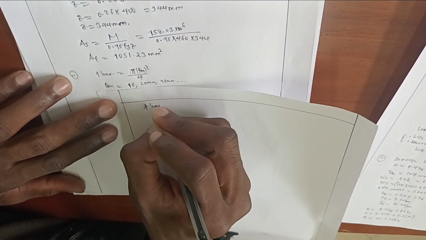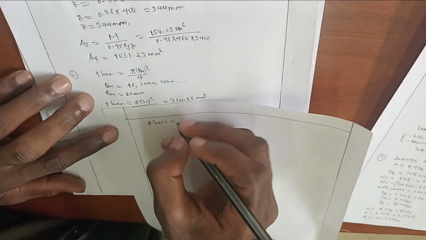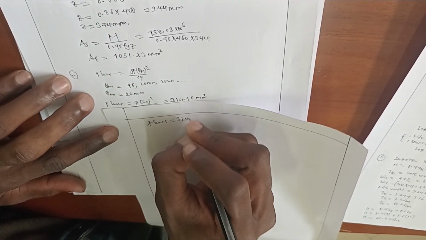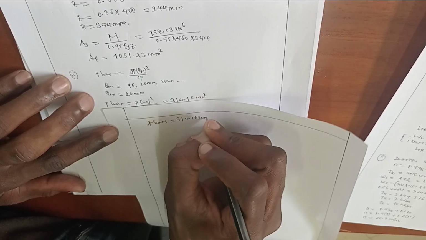One bar provides the area of 314.16 millimeter square.